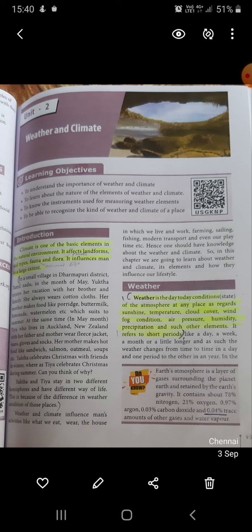Okay. Weather. Now we can see what is weather. Weather is the day-to-day condition of the atmosphere at any place as regards sunshine, temperature, cloud, wind and fog condition, air pressure, humidity, precipitation and such other elements.